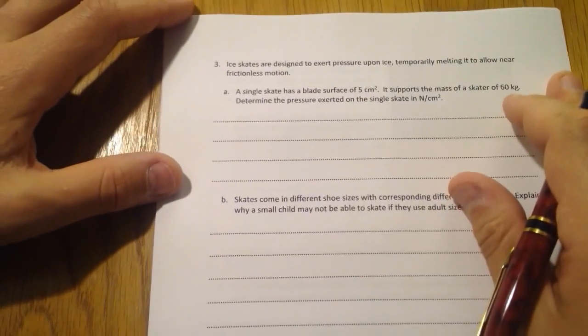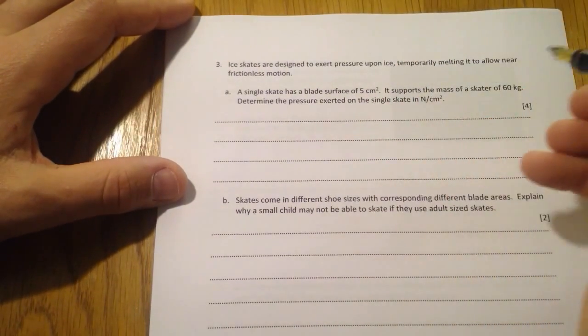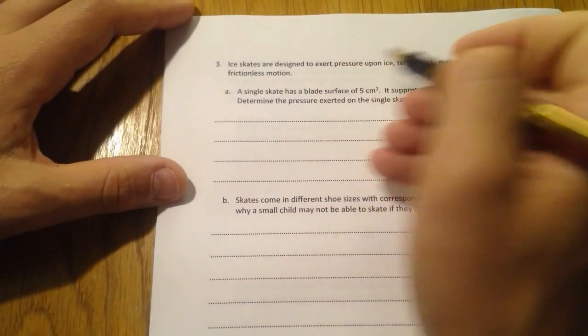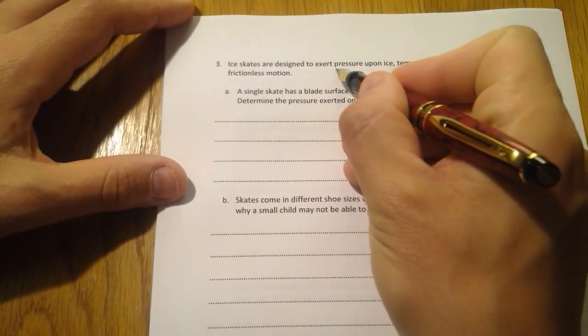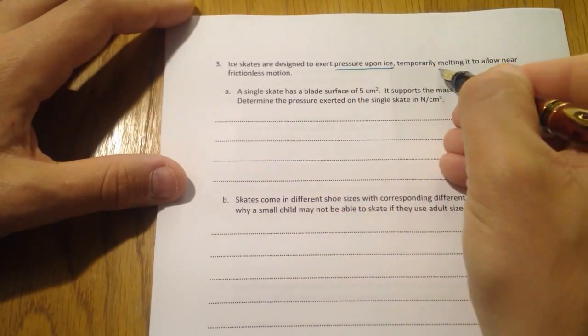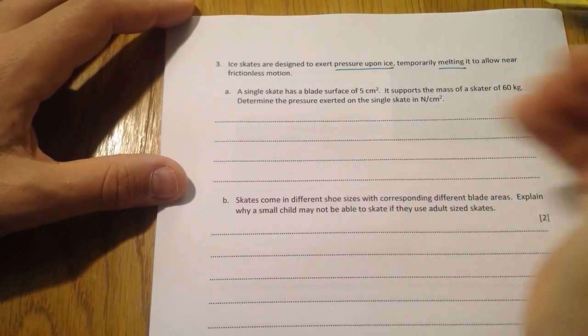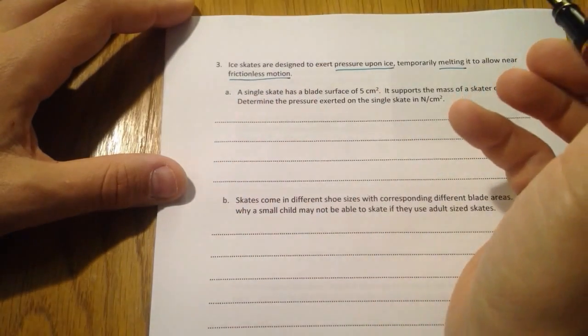Good. What about the next one? Ice skates. I don't know whether you know this, but it's the pressure upon the ice that causes the melting of the ice that causes the frictionless motion.